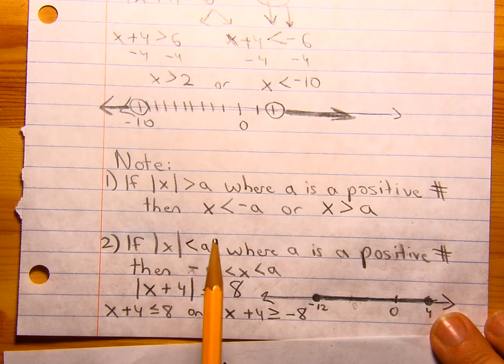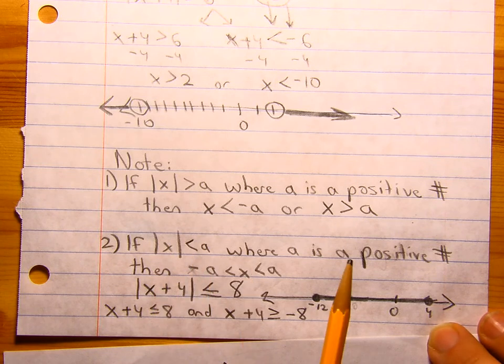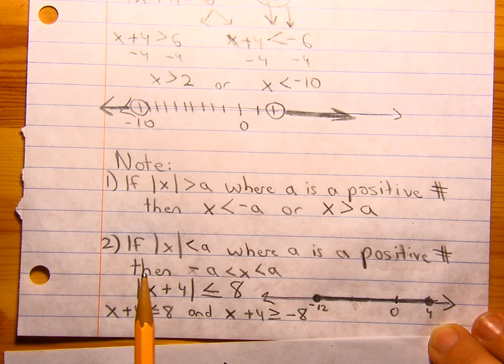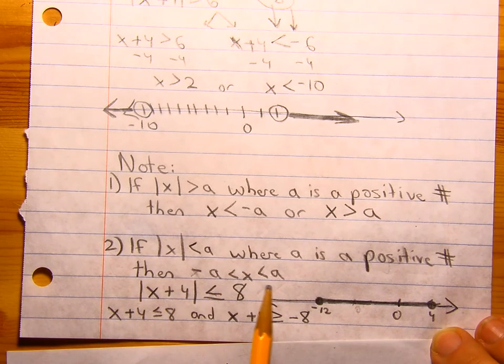If this is what you have, and where a is a positive number, then you're going to end up with an answer and a graph that looks something like this, where it's an and situation. We get our one that's exactly like it, and we get one that has a flipped inequality sign and the opposite sign.